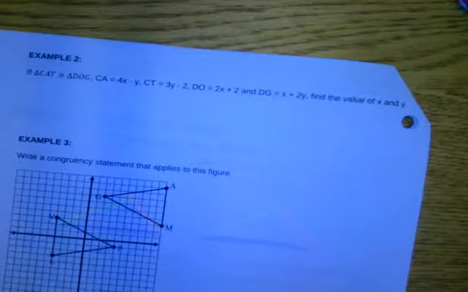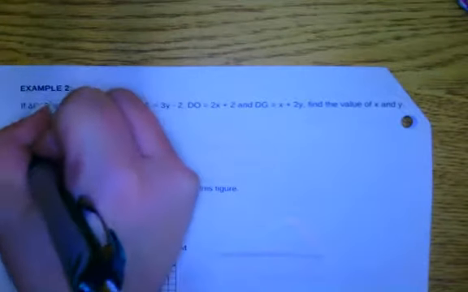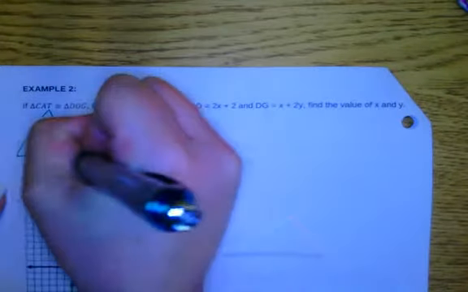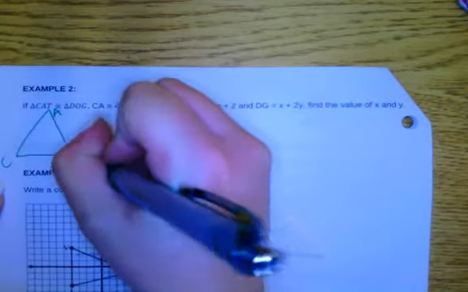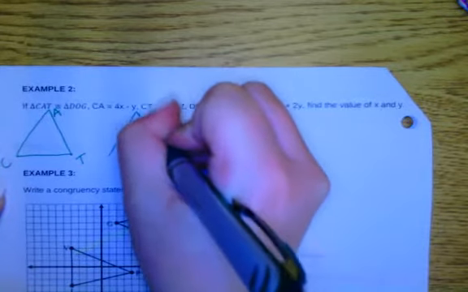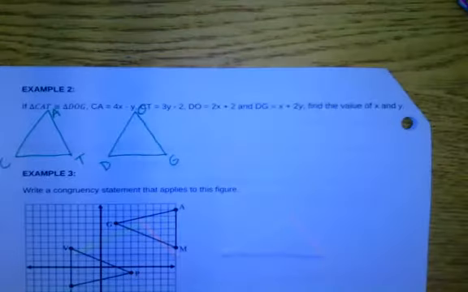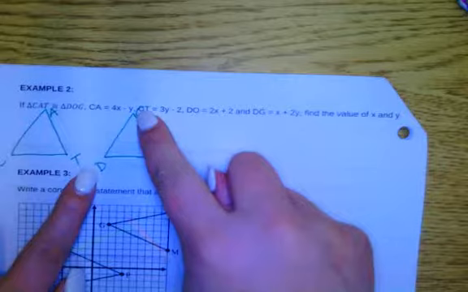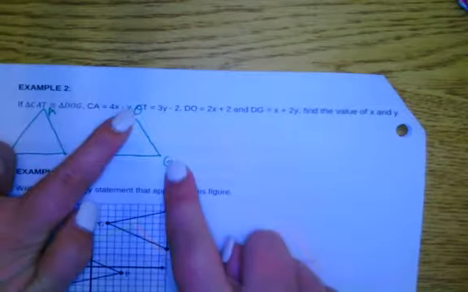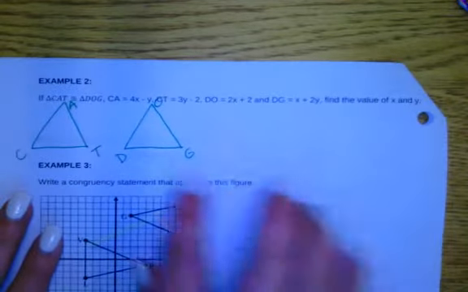Okay, if CAT is congruent to triangle DOG and CA equals 4x minus y, CT equals 3y minus 2, DO equals, okay, so on and so forth, find the value of x and y. So let's first draw triangles. CAT, and you want to make sure you draw and label in the same order so that your correct sides correspond, because you know that CA has to go with DO, AT has to go with OG, and CT has to go with DG.